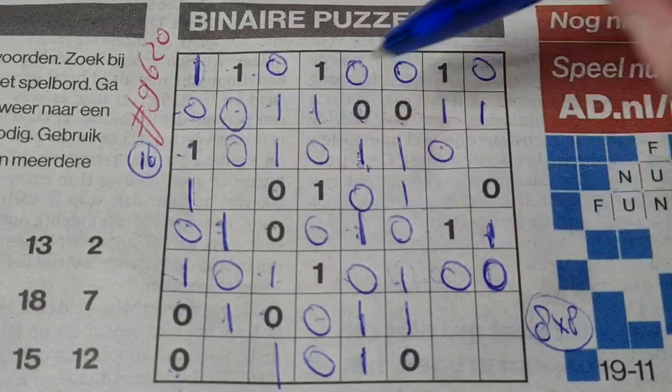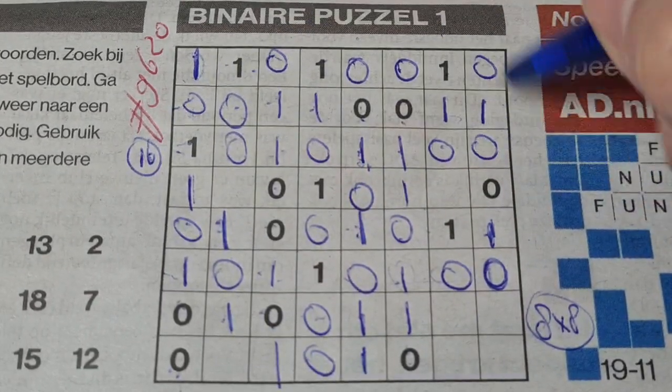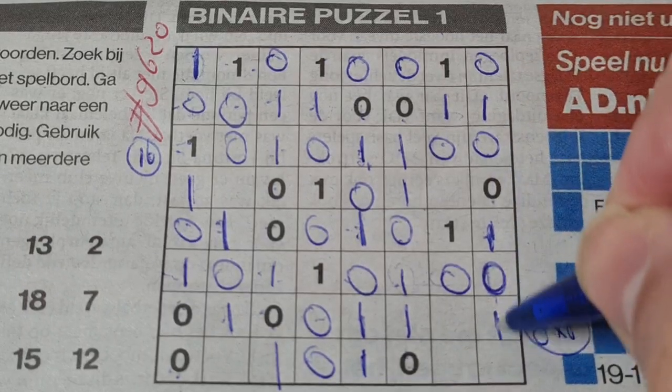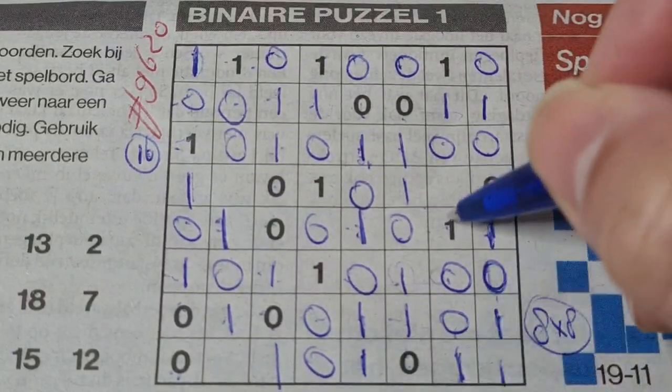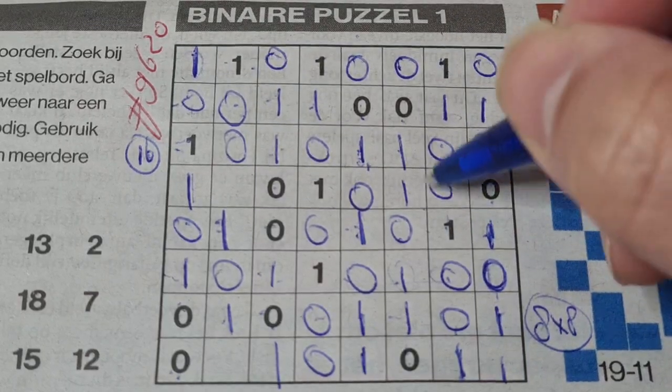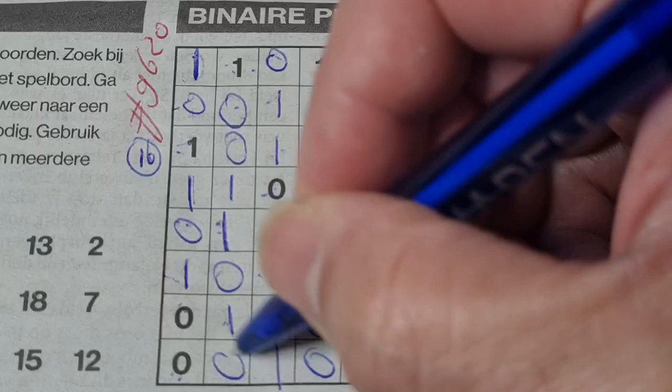Between the 1s comes a 0. 4 1s we have here, so the rest are 0s. 4 0s we have here, so the rest are 1s. Between the 1s comes a 0, double 0s, here 1, there 1. 4 1s we have here, so the rest are 0s. 4 0s we have here, so the rest are 1s. And 4 1s we have here, so the rest are 0s.